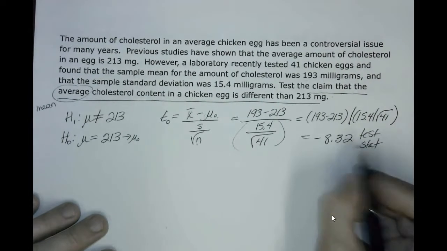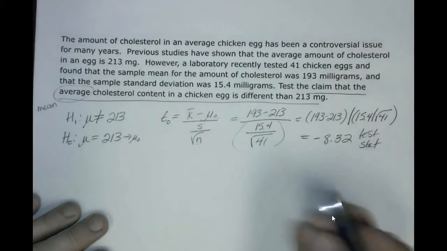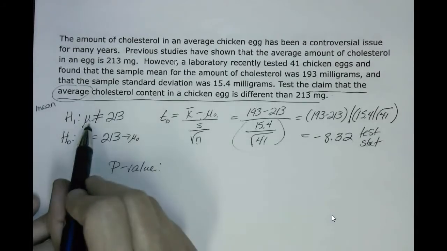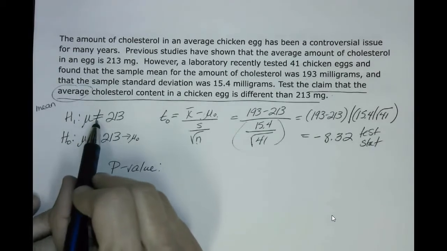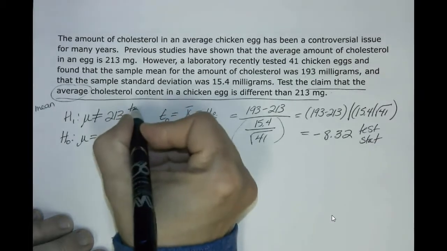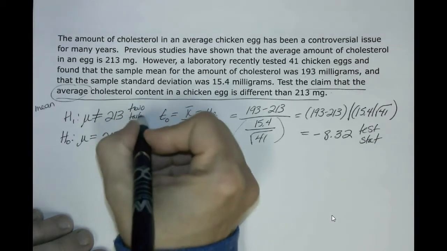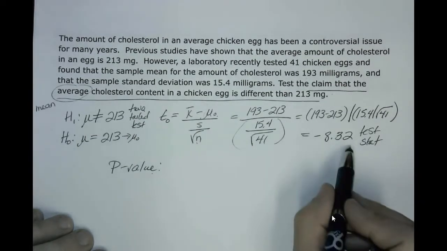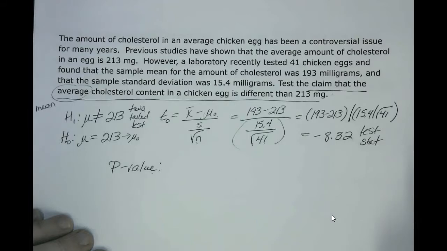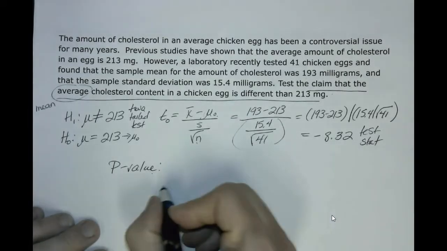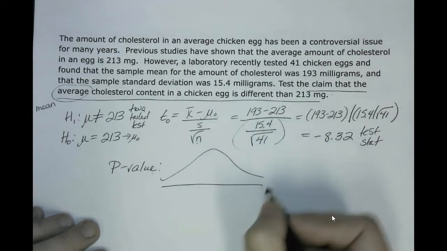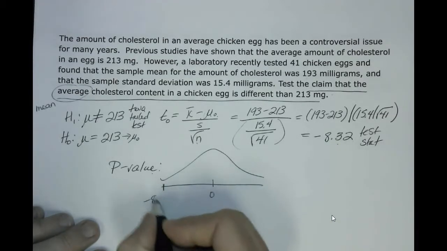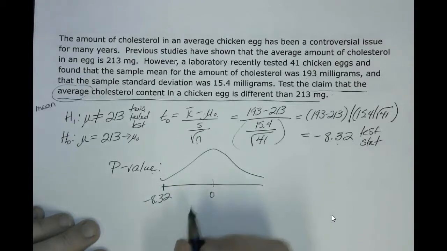Now, if you had this for a test statistic and you're trying to find the p-value, this is kind of a hard one because since this was a not equal to, this is actually a two-tailed test. So we're going to find our probability, and then since we have a two-tailed test, we have to multiply it by 2. So what we're going to do is draw a little picture. We're going to put our test statistic on here. So here's our test statistic way over here.